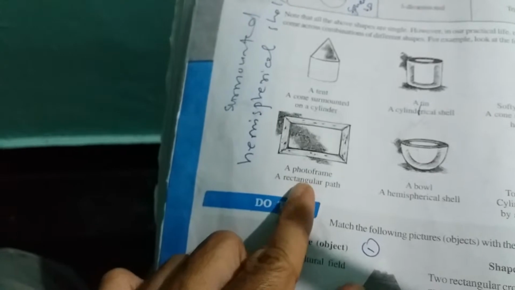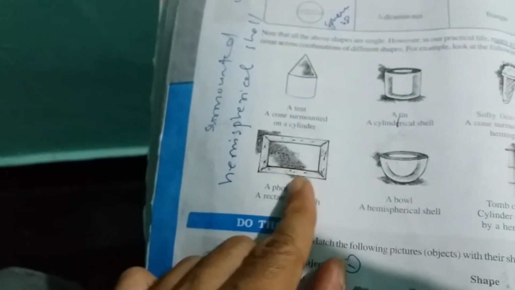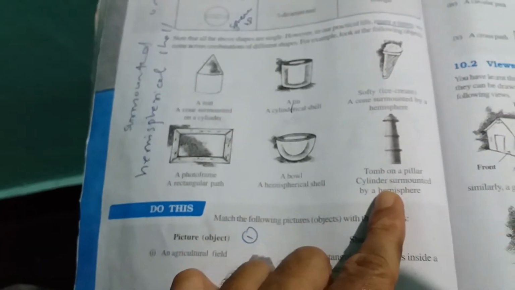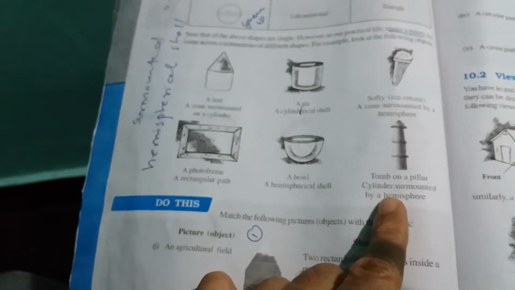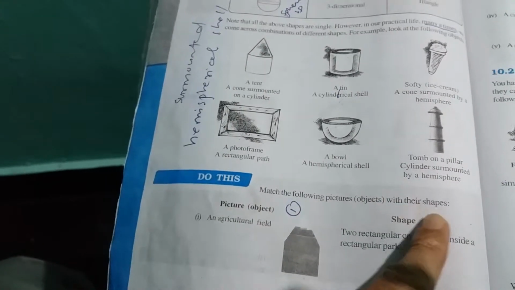A photo frame, a rectangular path. See, it's a photo frame. Its shape is a rectangular path. A ball, a hemispherical shell. A tomb on a pillar, a cylinder surmounted by a hemisphere. Match the following objects with their shapes.